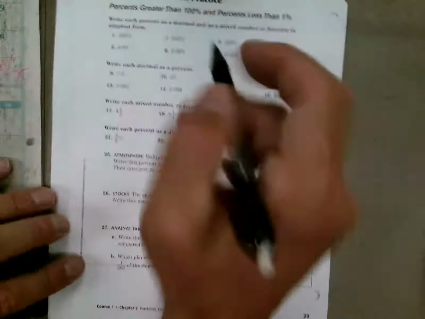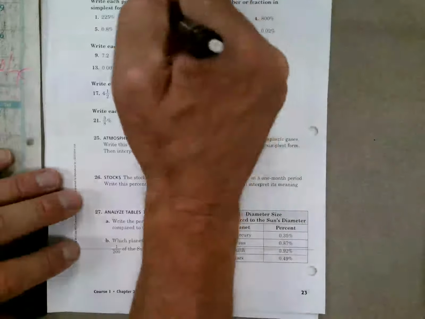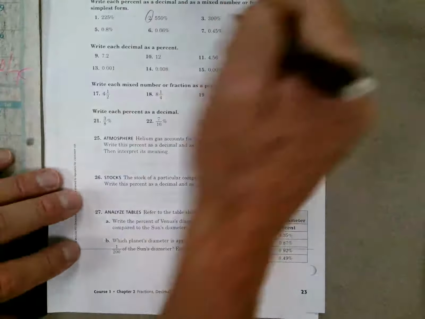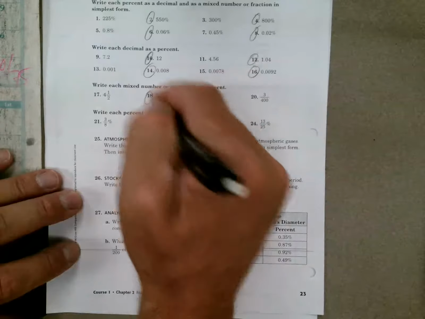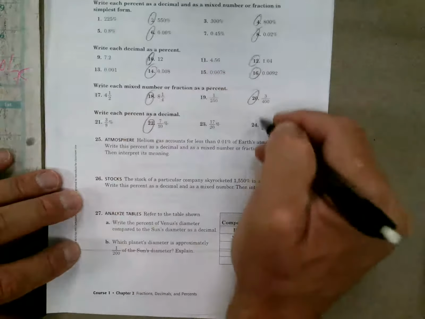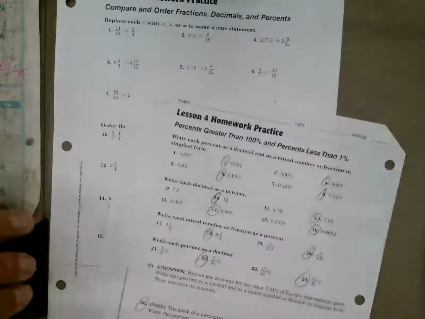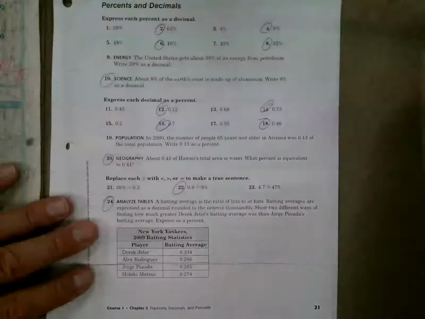And then finally, the last one that we're going to do tonight is lesson 4. Again, it's 2 to 26 even. Seems like a lot, but I'm going to give you a tremendous amount of time in class today. It's all calculator essentially. I'm going to go over a few problems on each question, and then you should be pretty comfortable. Okay, so we'll start with lesson 1.